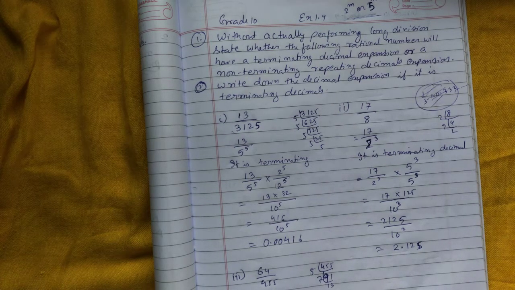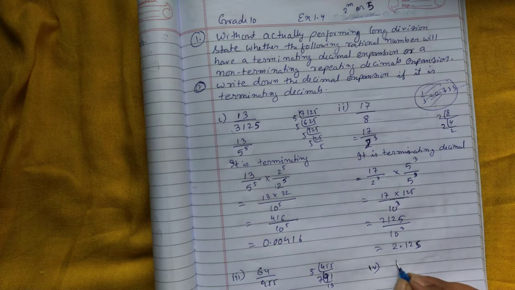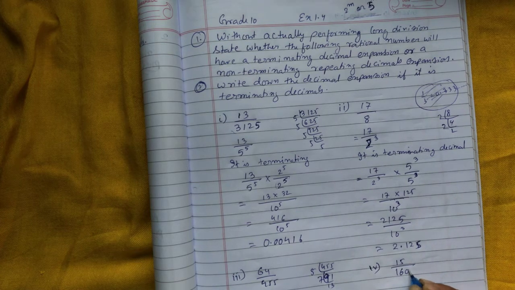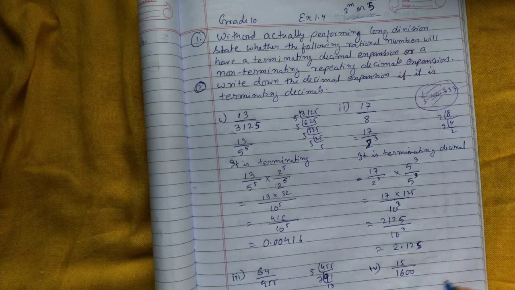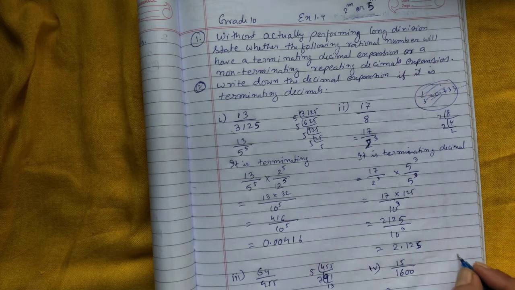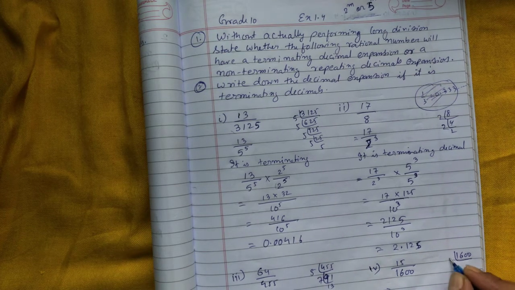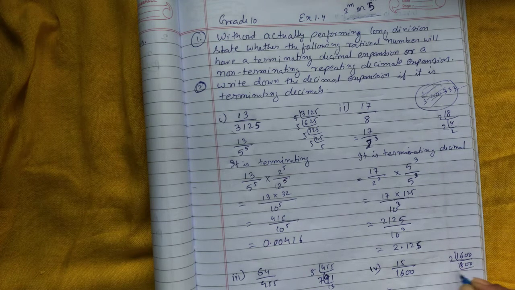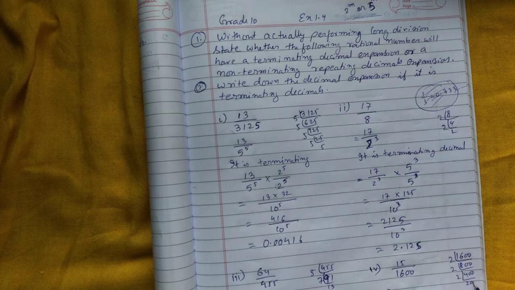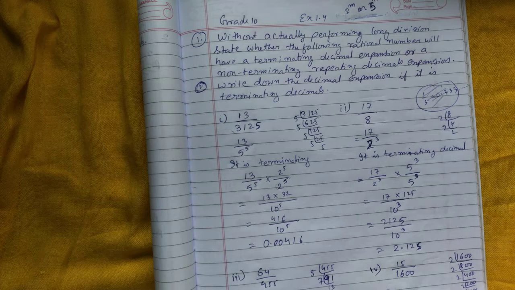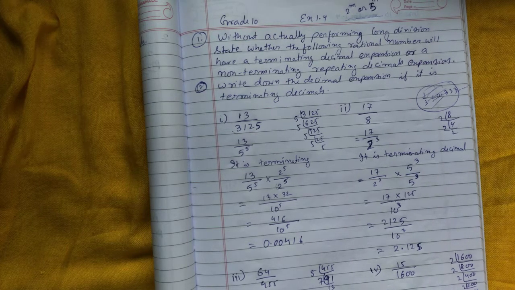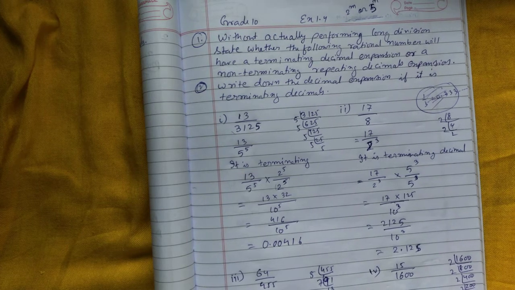Let's go to the fourth question. I'm doing here, no space. The fourth question is 15 by 1600. So if you break 1600, 8 times, 4 times, 2 times, 200, 250, 25, 5.